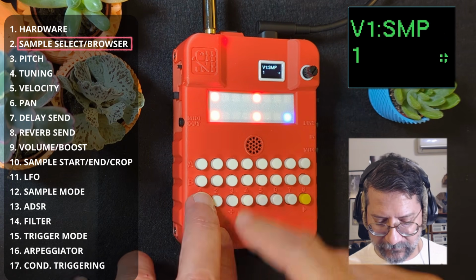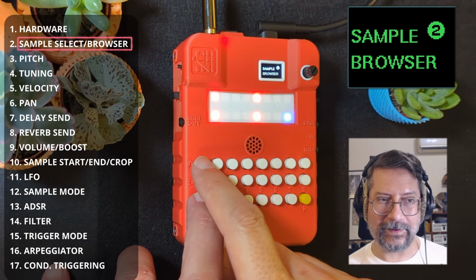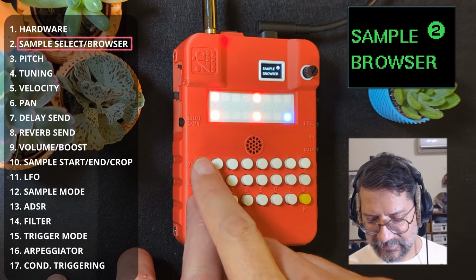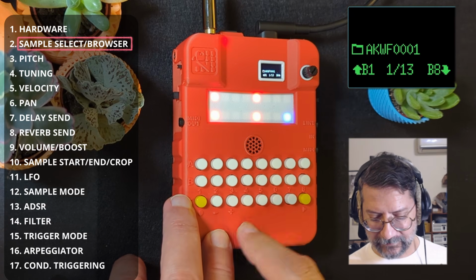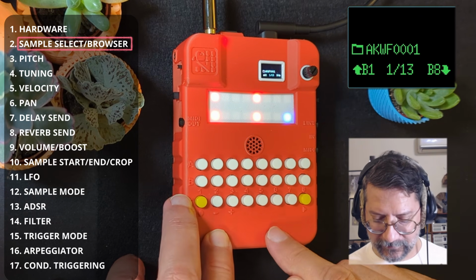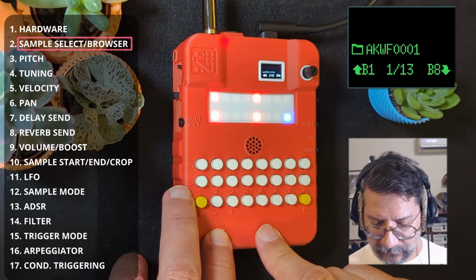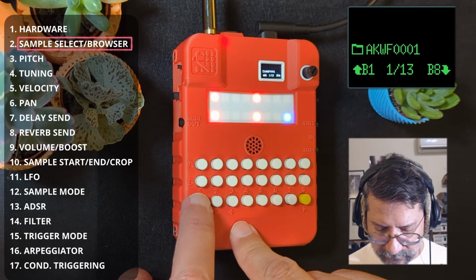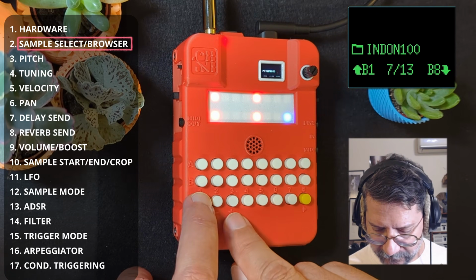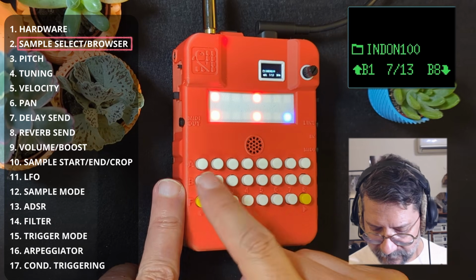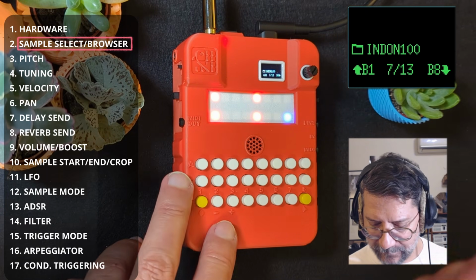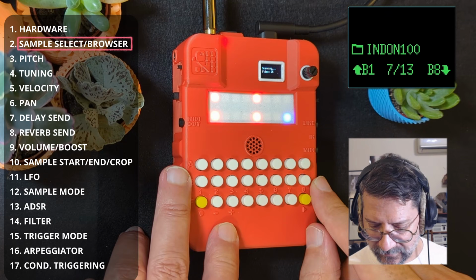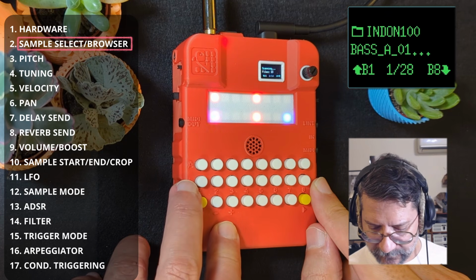So F1 plus A1 in this case gives us our sample select and sample browser. Our browser works as you might expect, loading samples off the SD card into one of the 16 slots. We can move through the different folders and then use the B row 1 and 8 to navigate down and up, so into a folder and out of the folder.